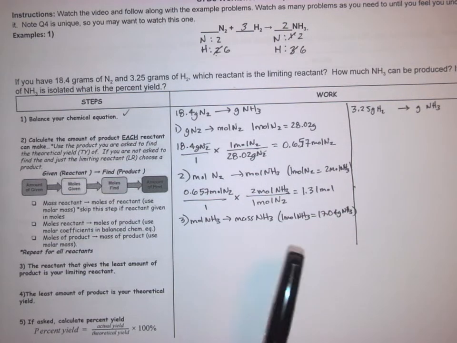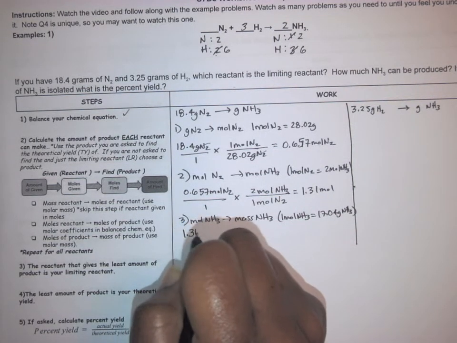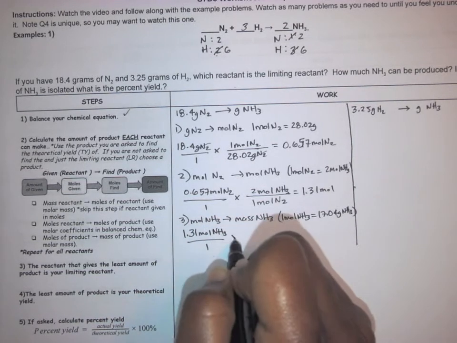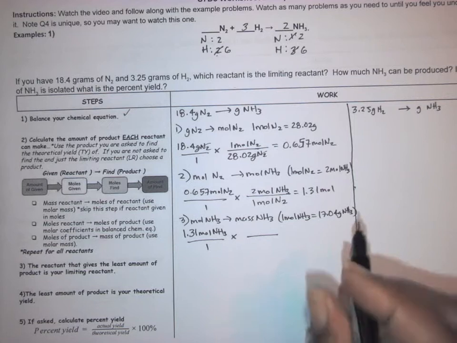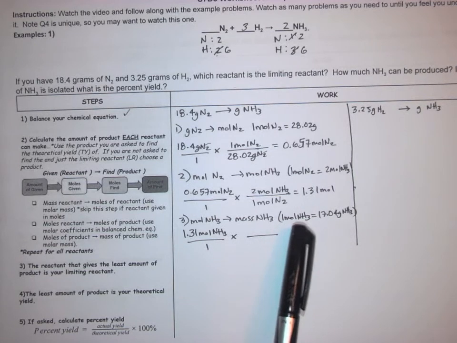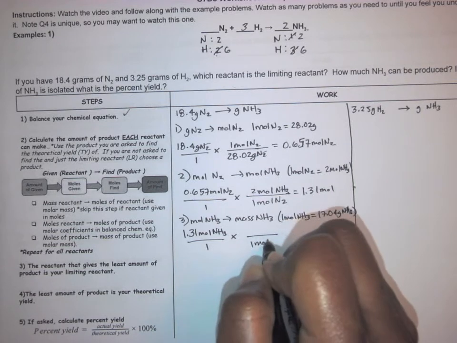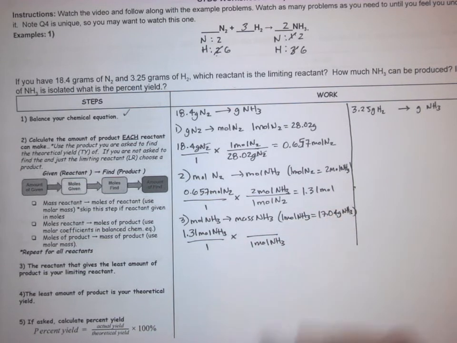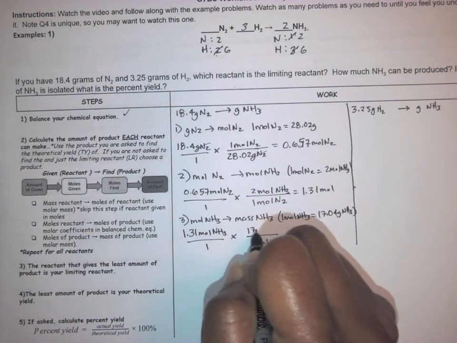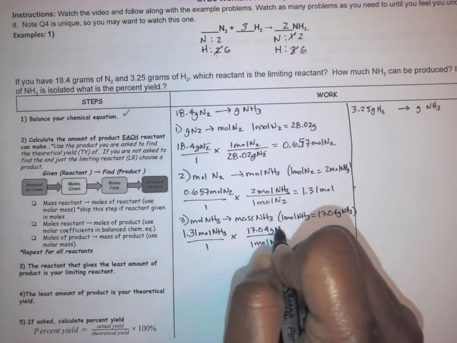Okay. So again, I take the answer I got from the previous step, 1.31 mole of NH3, over 1. And then I want to get rid of moles, so the part of this conversion factor that has moles goes on the bottom. And then the mass goes on top, 17.04 grams.